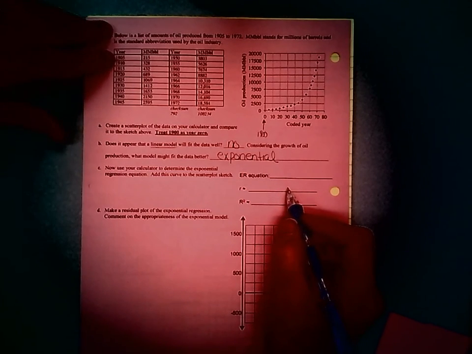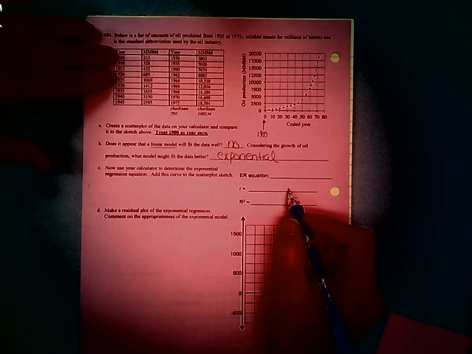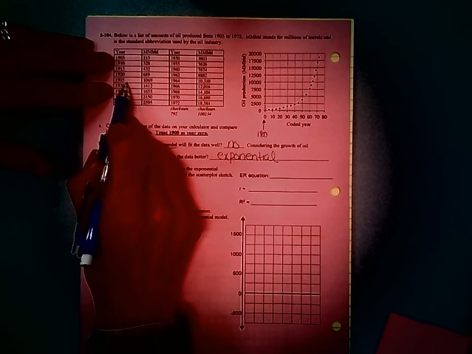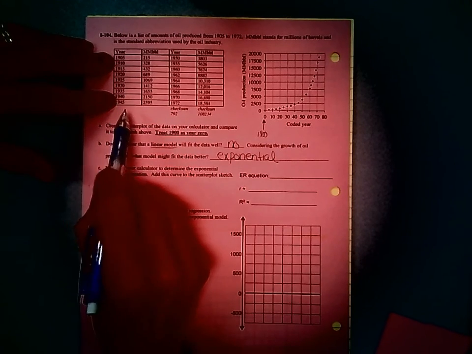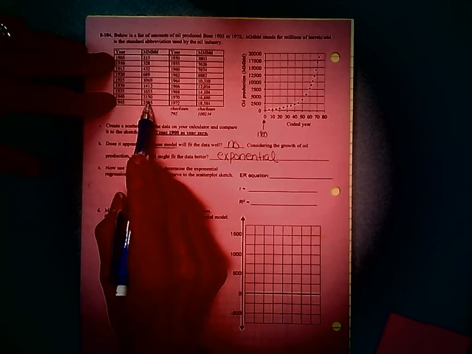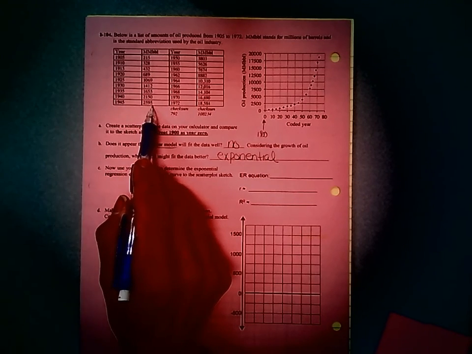Remember, you're really just entering in the last 2 digits. This is going to be 5, 10, 15, 20, 25, 30, 35, 40, right? And then you're going to enter in how many millions of barrels that they produced.